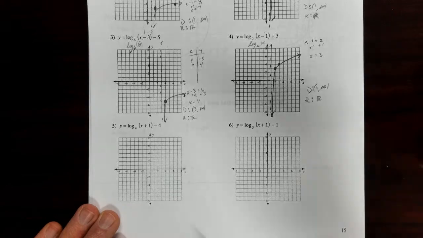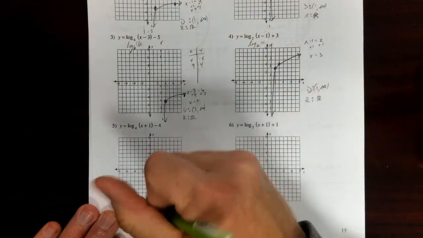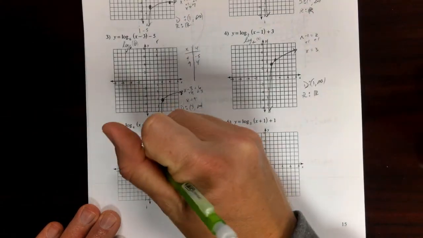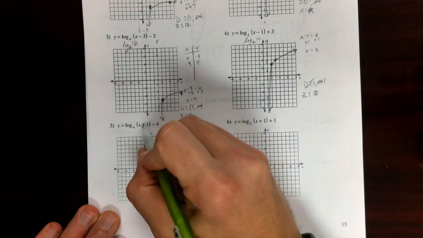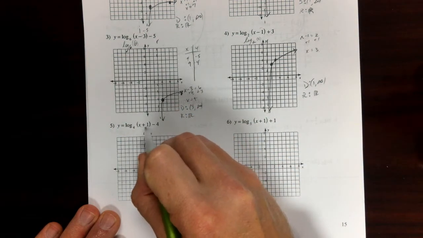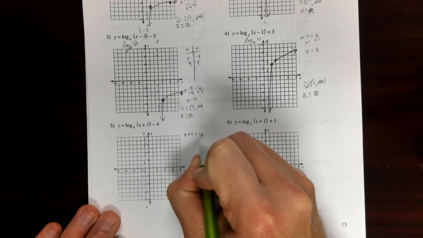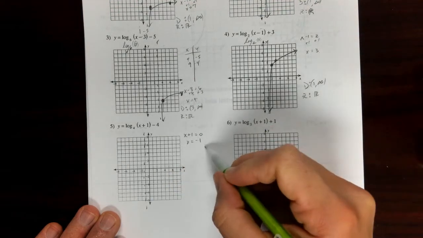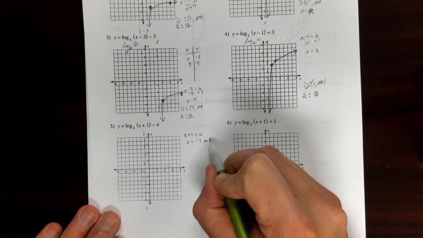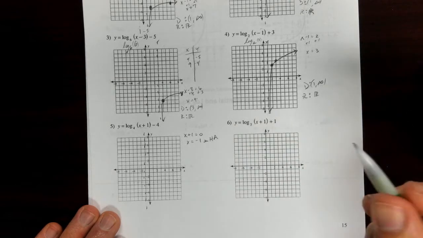Number 5, now we have a plus sign in the parentheses. What that's going to do is move it left 1 unit. So my new asymptote is going to be at -1. If I wanted to solve that mathematically, I'd set this equal to 0 to find my asymptote. X plus 1 equals 0. We get x equals -1. So the asymptote is at x equals -1.